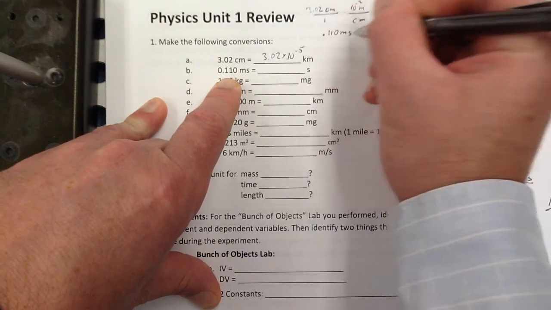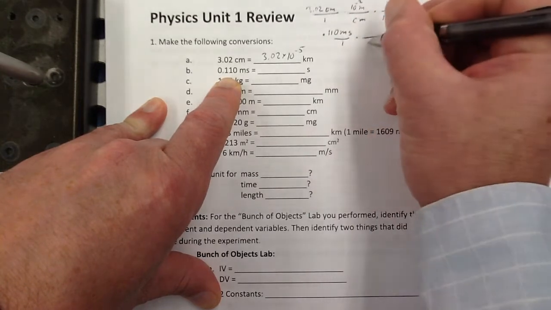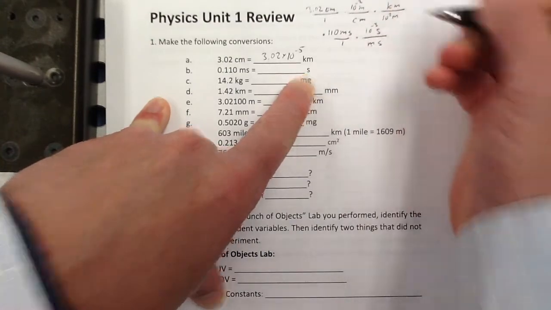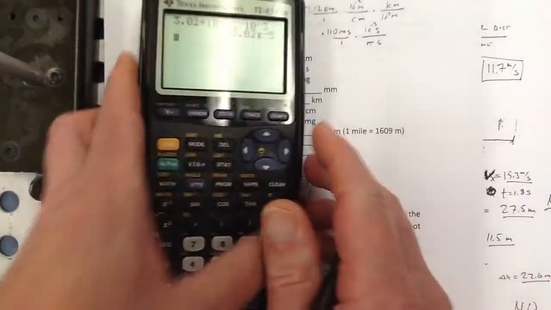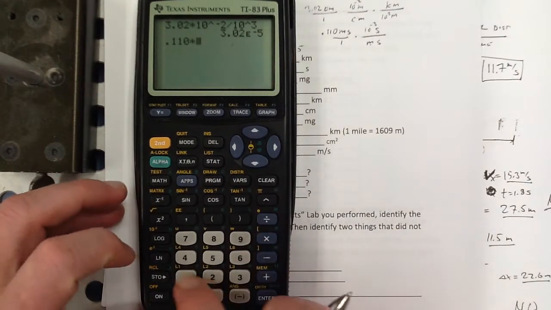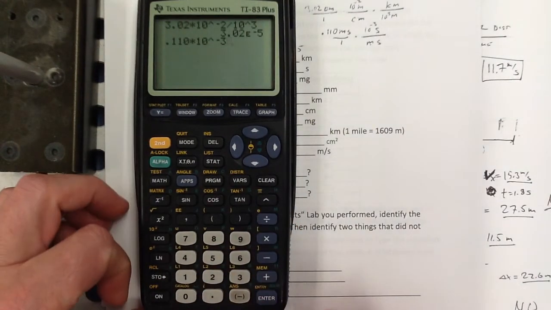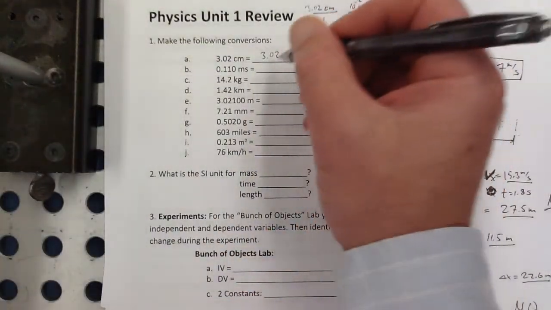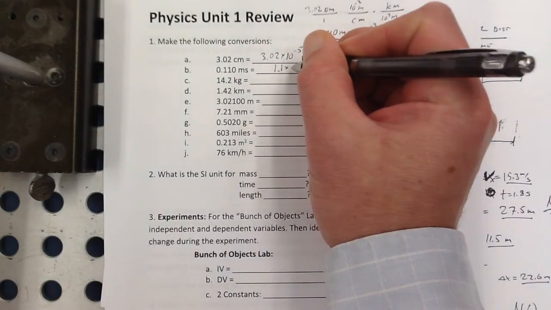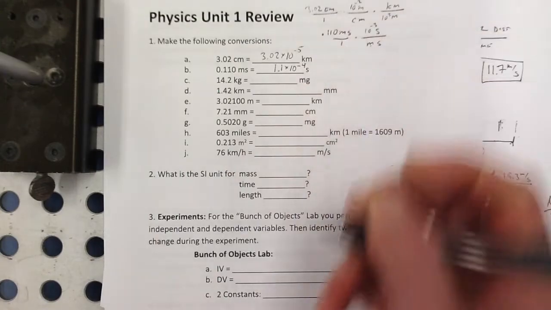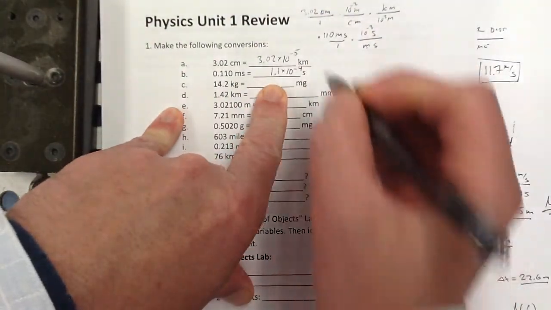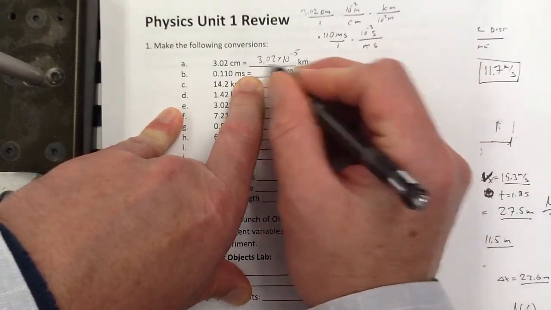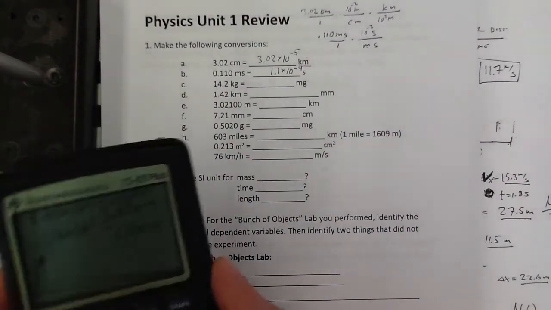0.110 milliseconds. I don't want milliseconds. I want seconds. And milli means 10 to the negative 3. So I just have to do 0.110 times 10 to the negative 3. And that gives me 1.1 times 10 to the negative 4. If I didn't have the units here on the test, if it says convert to whatever, you would need to include the units. With these little blanks, I put the units here, but all of our numbers in physics all the time need to have units.